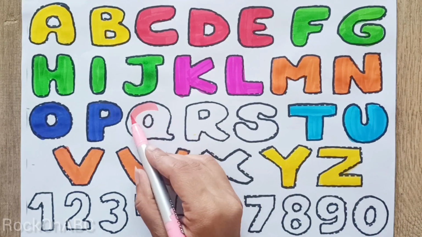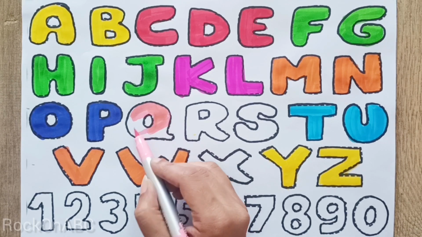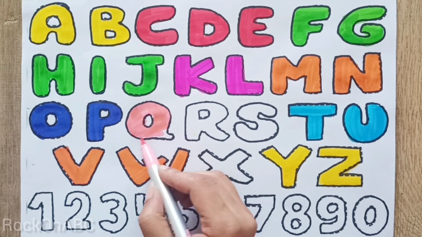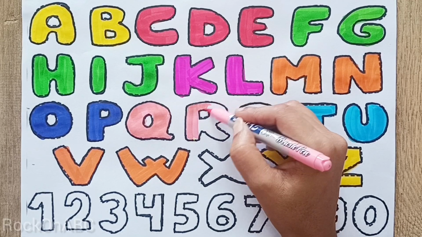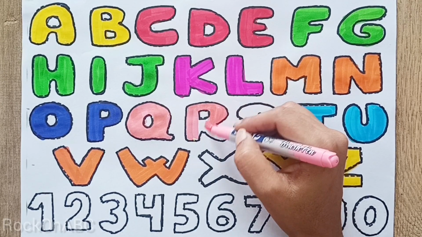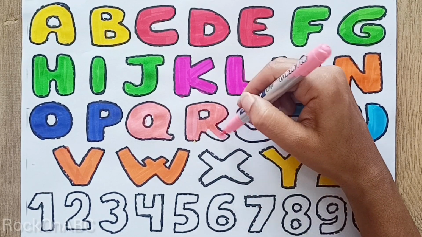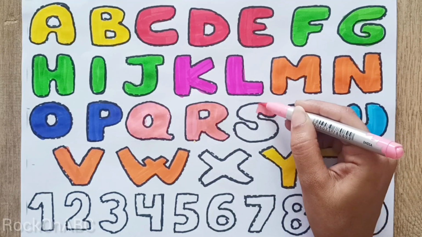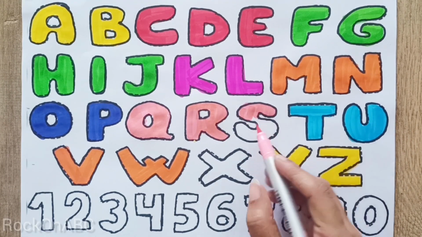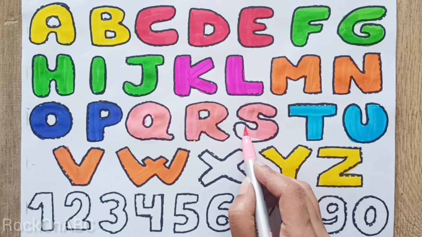Light pink color Q. Q for quail. R. R for rabbit. S. S for strawberry.